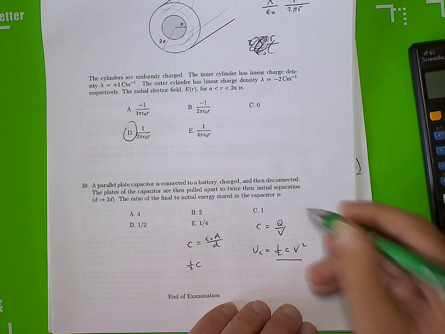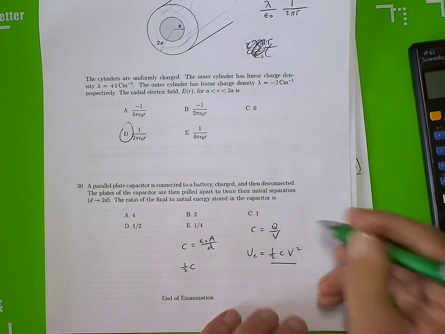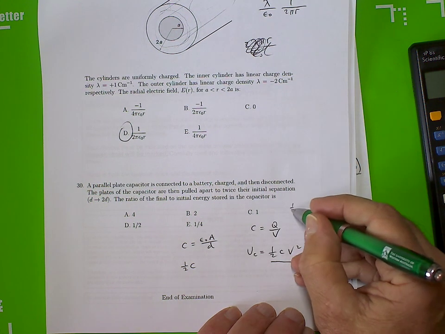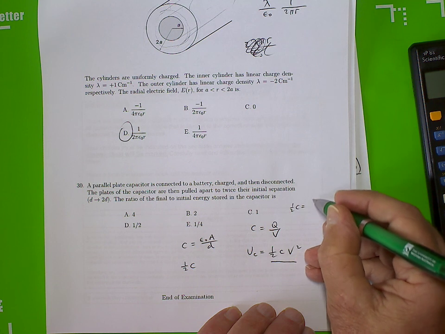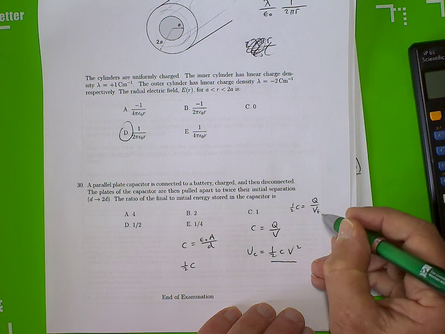Why? Because the battery's been disconnected, there's nowhere else for the charge to go, it's stuck on those plates. So now we've got a half C is Q over our new V, we'll call it VF.